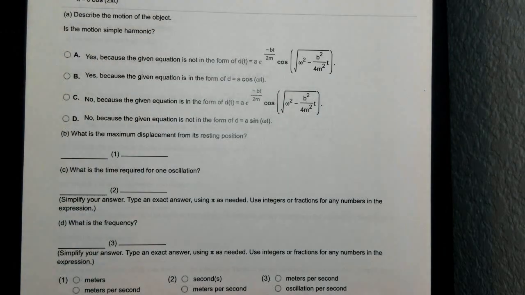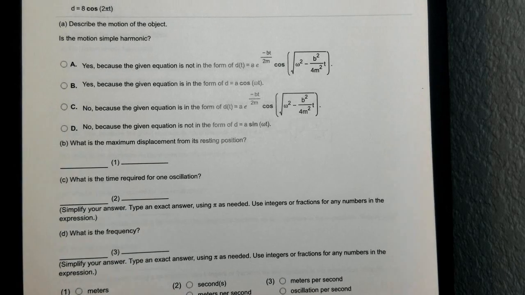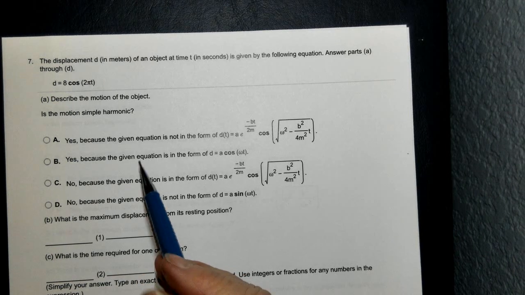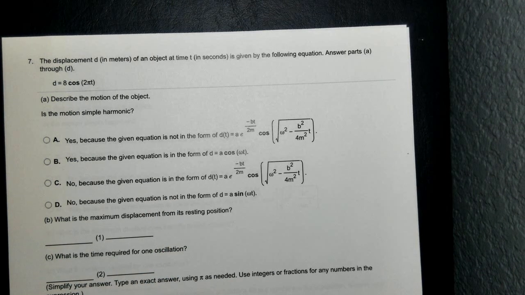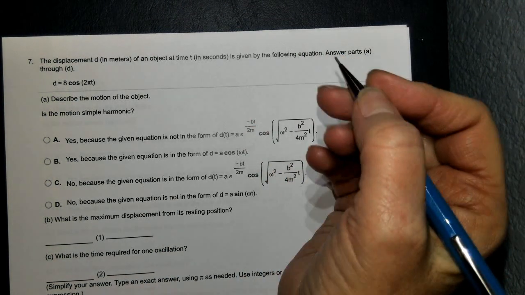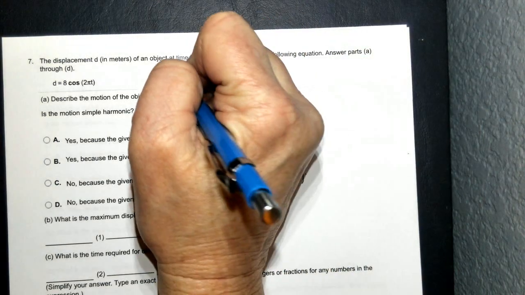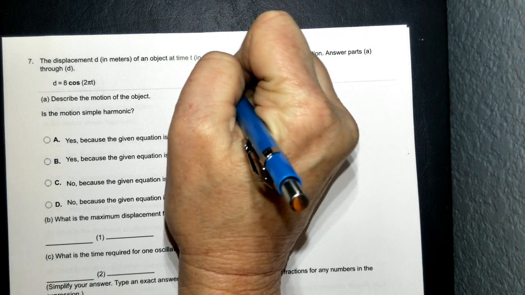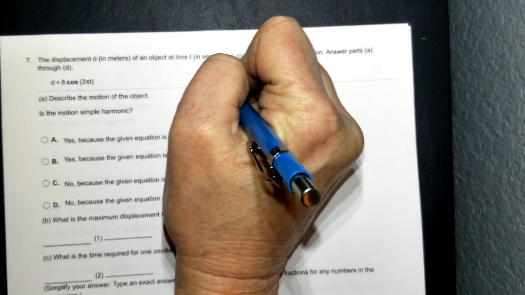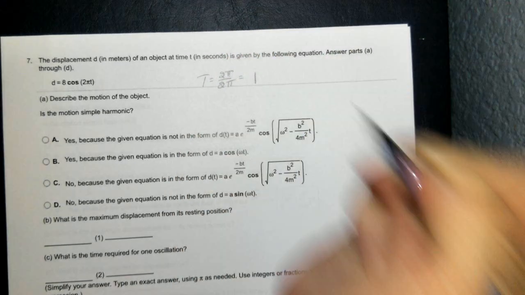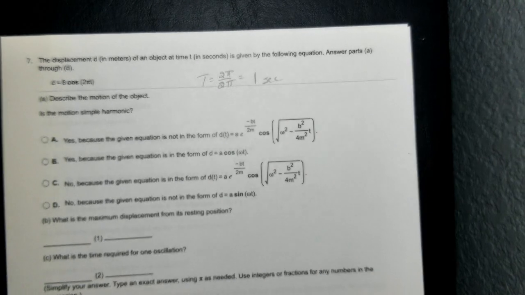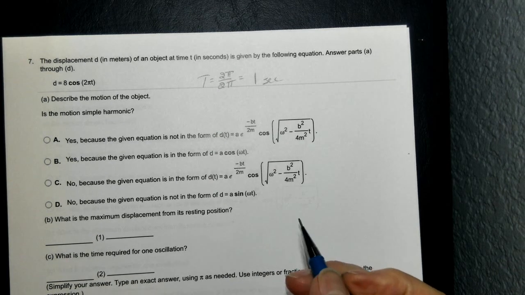Okay, so let's do that again for number 7. Let's see what our numbers are. Now we have d equals 8 cosine 2 pi t. So before I begin, I would like to go ahead and get my T. So T equals 2 pi over omega, which is 2 pi. So T equals 1 second, by the way. I just do that first, but I'm sure it's going to be coming up quickly in the questions.